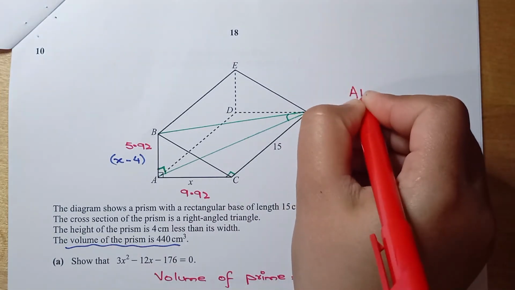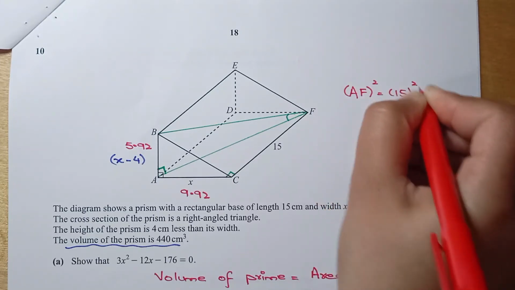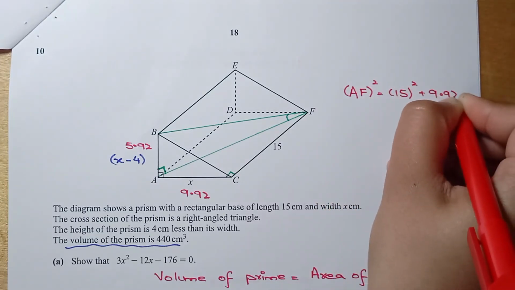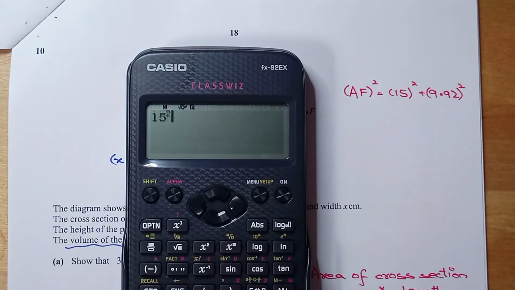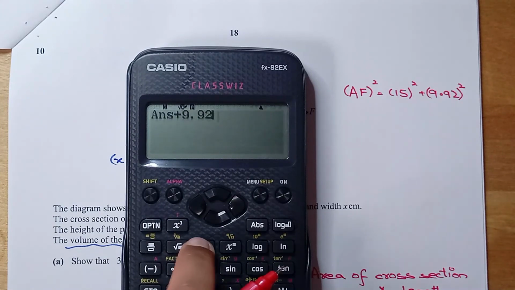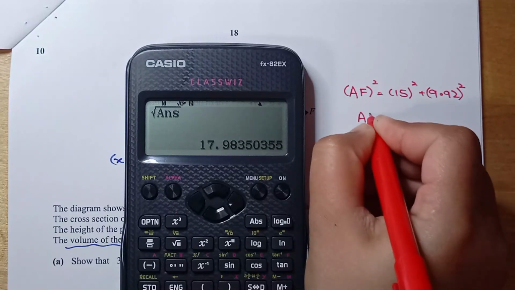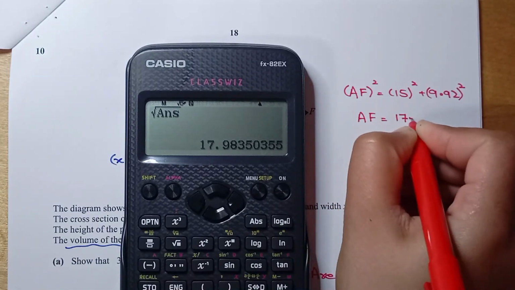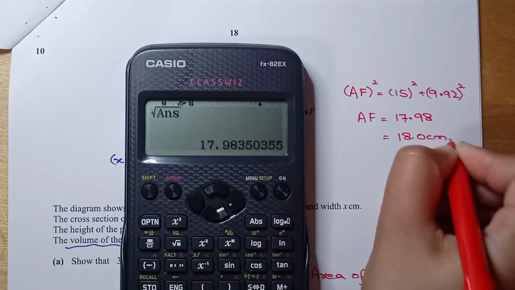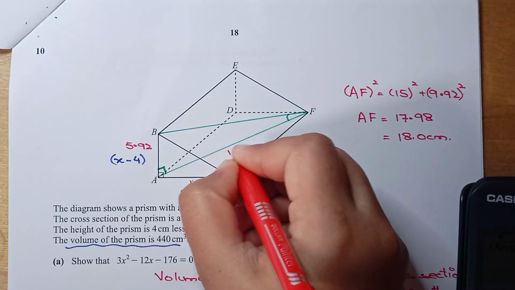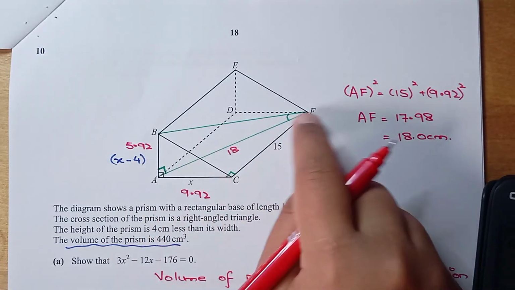So we can say AF squared is equal to 15 squared plus 9.92 squared. And to find AF we need to do the square root. 15 squared plus 9.92 squared, and then the square root of that answer. So AF is equal to 17.98, or we can say 18.0 centimeters. This is AF, 18, right? So we got AF and we have AB. We can find angle F.